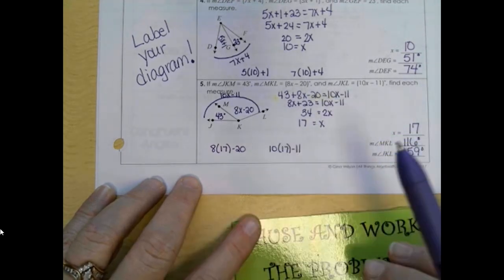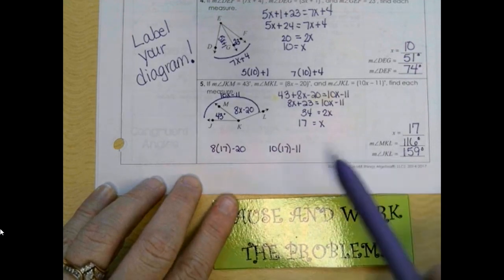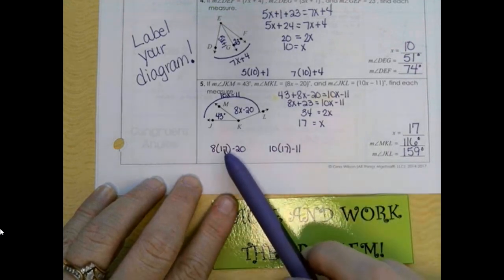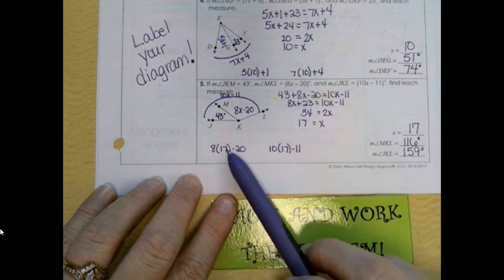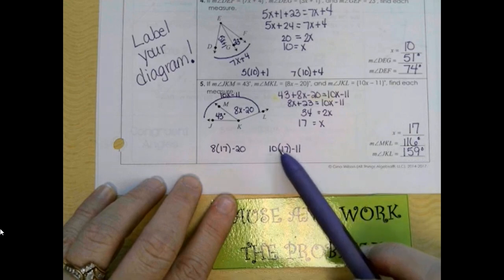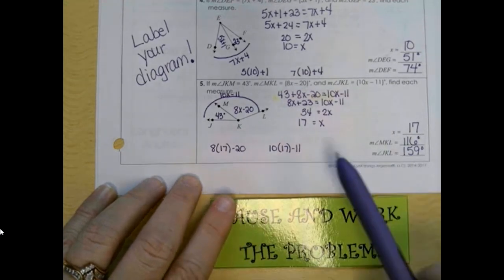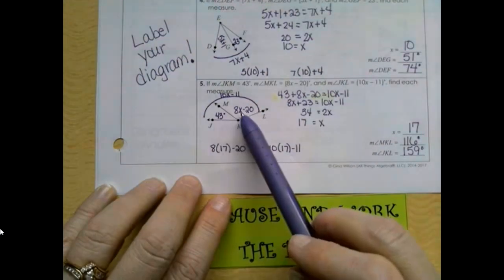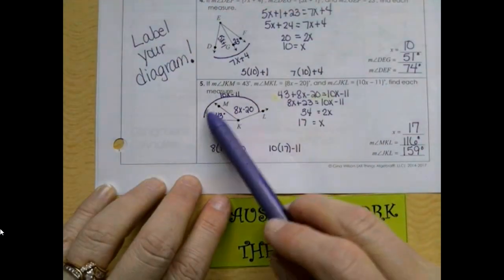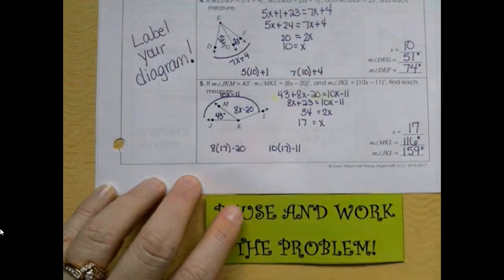X equals 17. And then I had to go back and plug in, substitute in to find these two angles here. So here's the first one. I plugged in a 17, and 8 times 17 minus 20 gave me the 116. And then the 10 times 17 minus 11 gave me the 159. And then you could double check. 43 plus 116 adds to give you the 159. So I know that I am 100% correct.